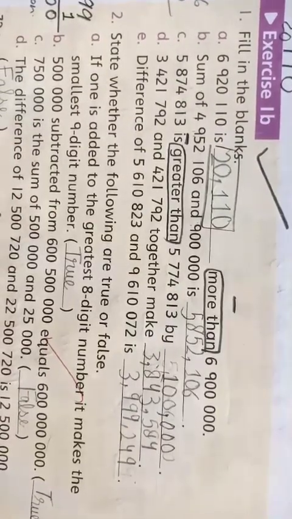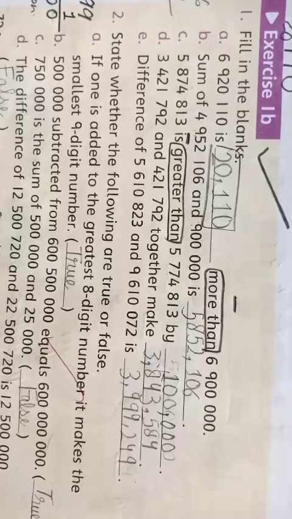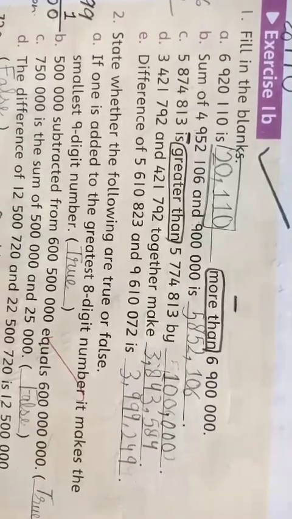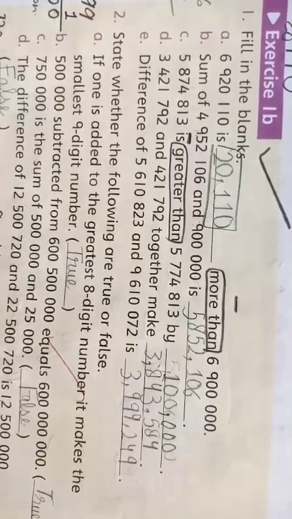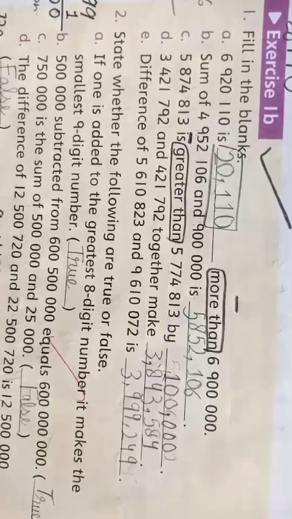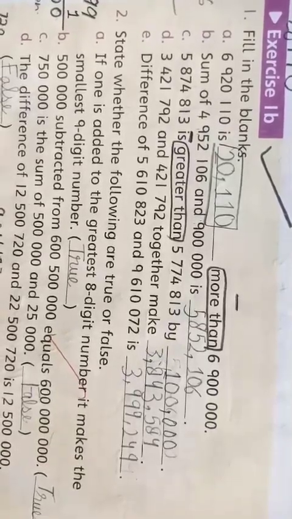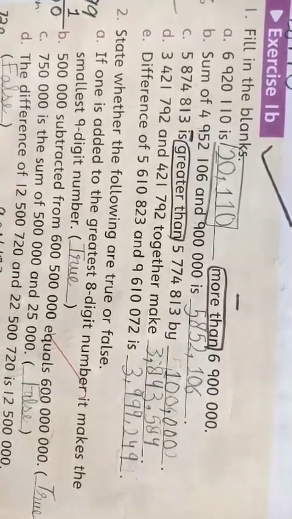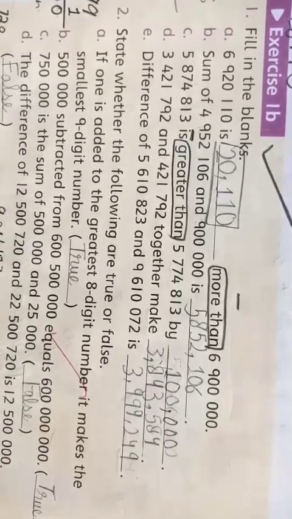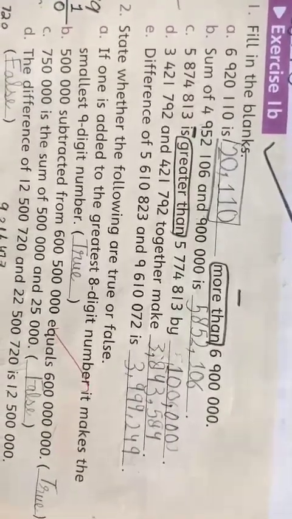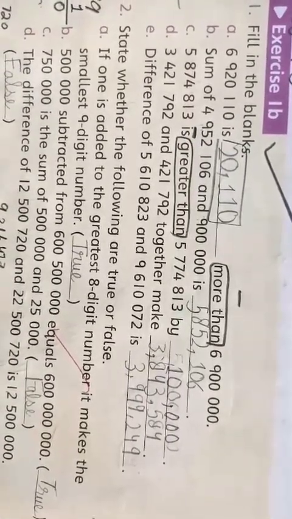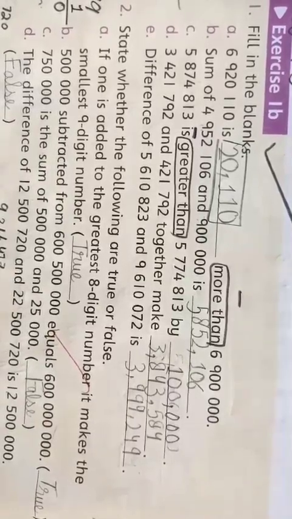Question number 1 part A, 6920110 is dash more than 6900000. What does it mean? What should we do? We simply subtract one number from another number and we get an answer. This is very simple, right?